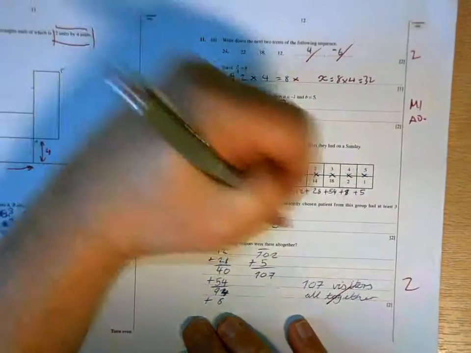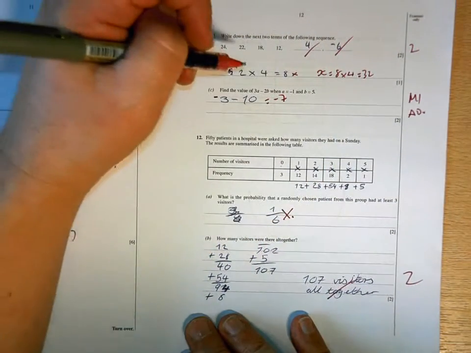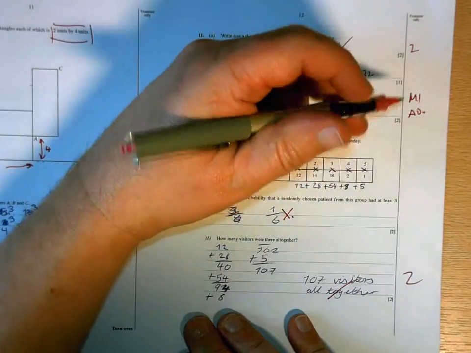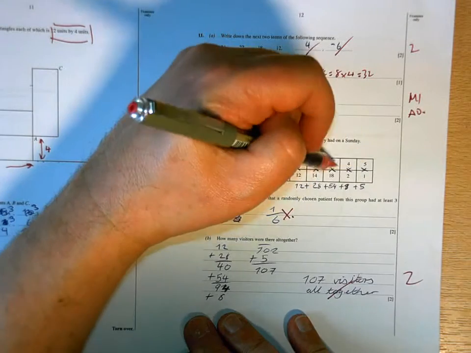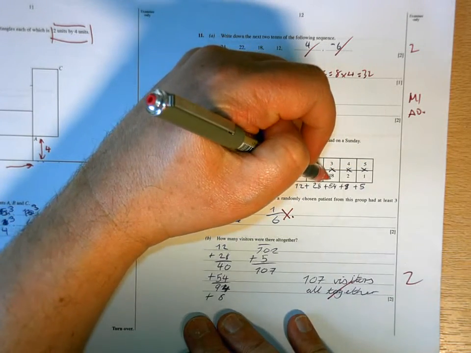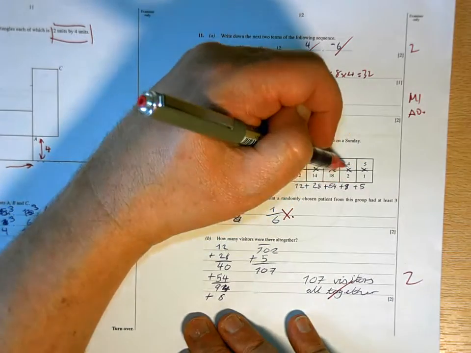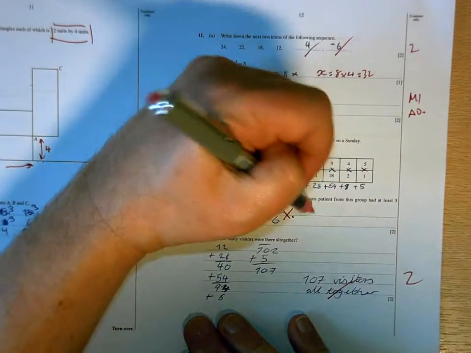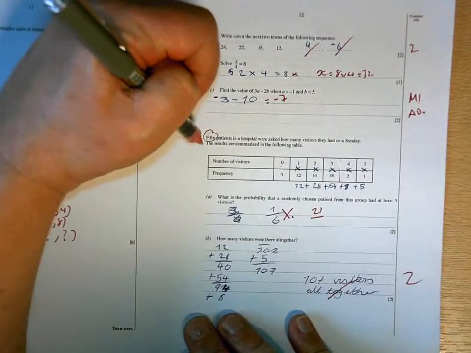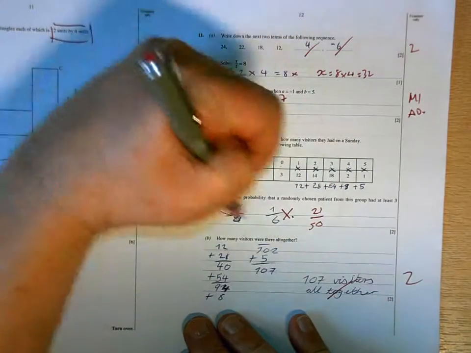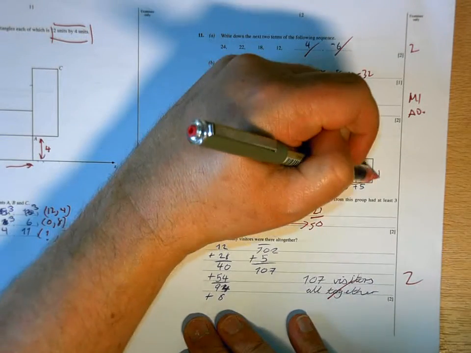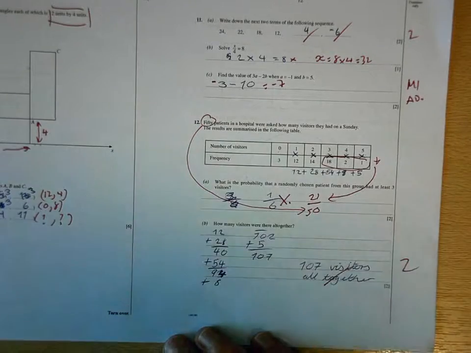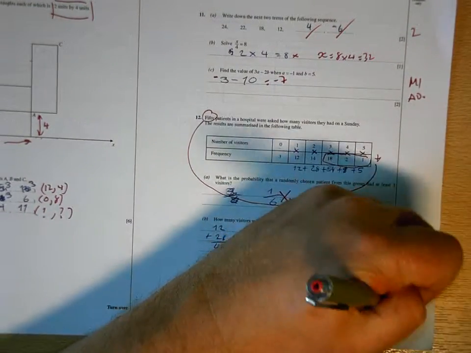107, good. 1/6 is wrong. The number that had at least 3 would be 18 who had 3, and those 2 who had more than 3, and that 1 who had more than 3. So it's going to be 21 out of 50 patients. So that's where those two numbers come from. Total for the page 5.